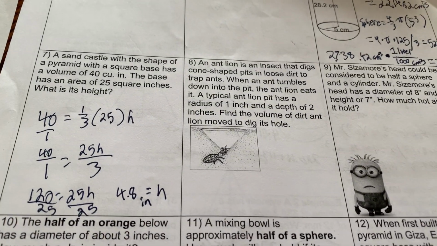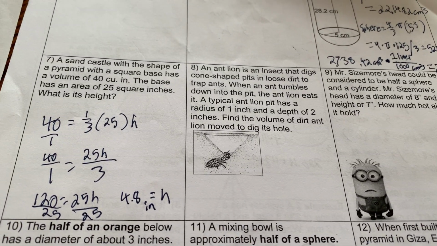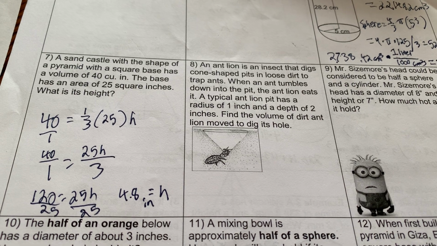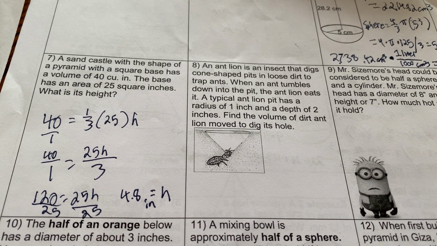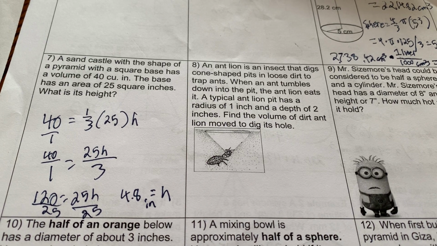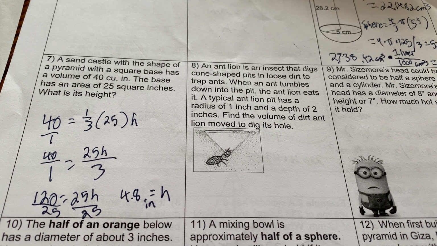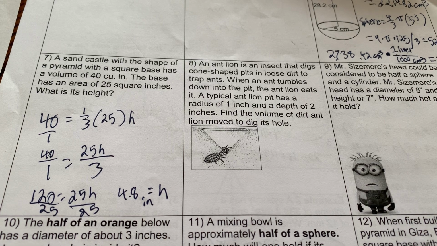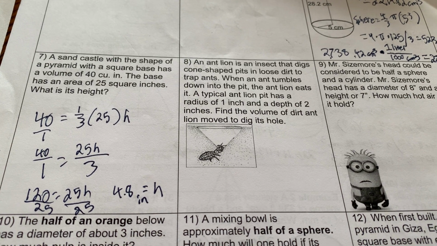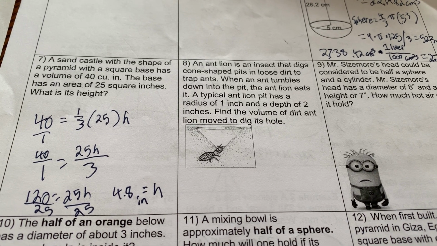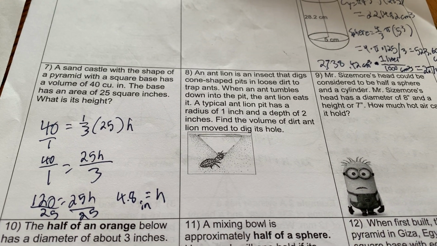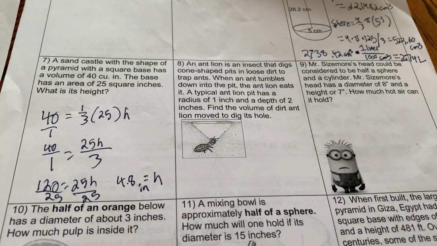All right, 8. An antlion is an insect that digs cone-shaped pits in loose dirt to trap ants. When an ant tumbles down to the pit, the antlion eats it. A typical antlion pit has a radius of 1 inch and a depth of 2 inches. Find the volume of dirt the antlion moved to dig its hole.